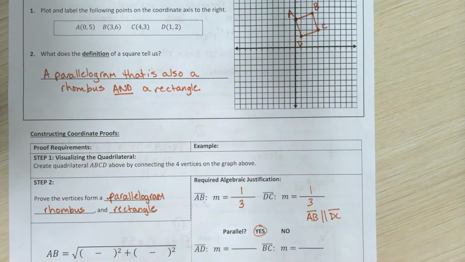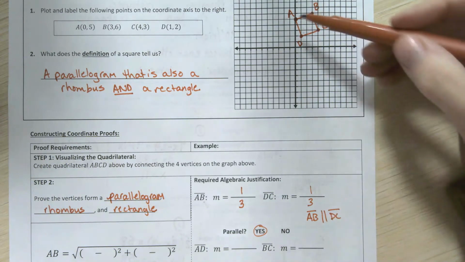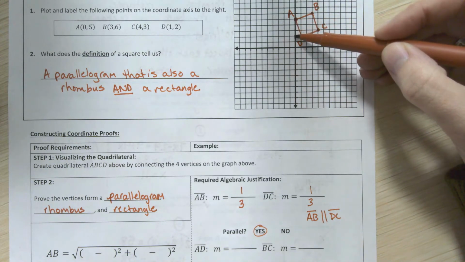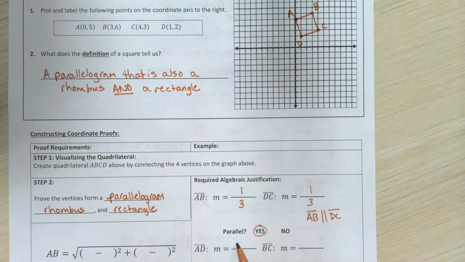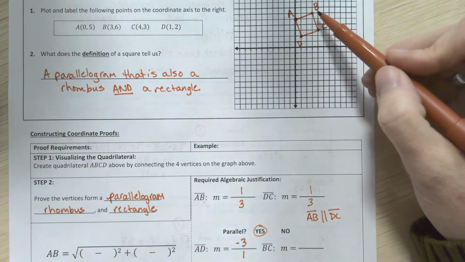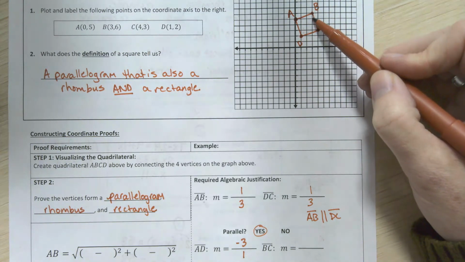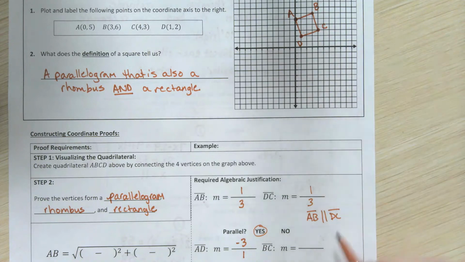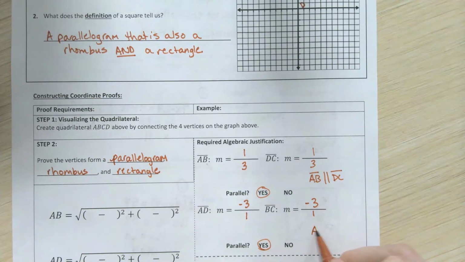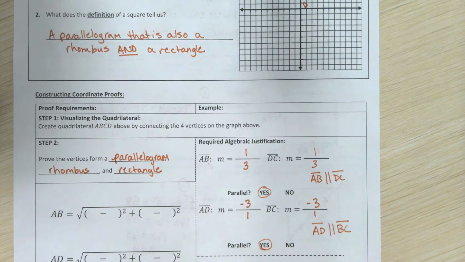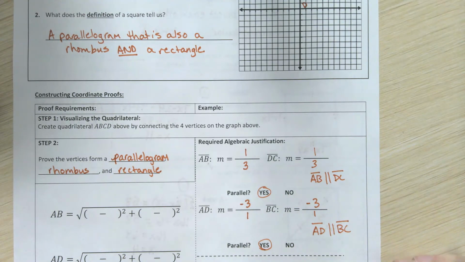That looks okay. So first up is segment AD. The rise would be down 3 and right 1, so that would be a -3 for the numerator and a +1 for the denominator. And then segment BC looks like the same thing, down 3 and right 1. So again, those are parallel, which means that segment AD is parallel to segment BC, and we do in fact have a parallelogram.